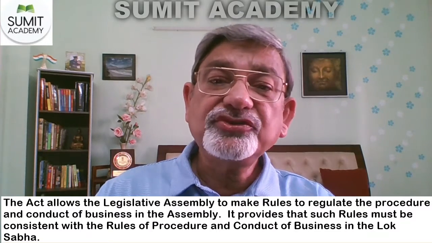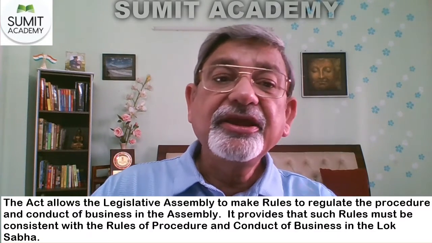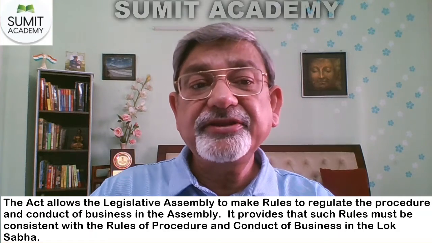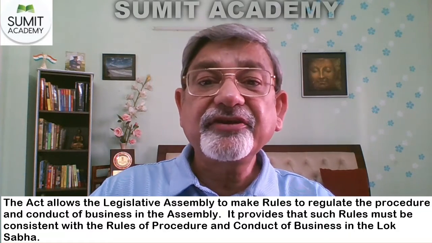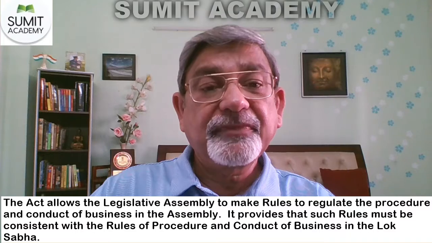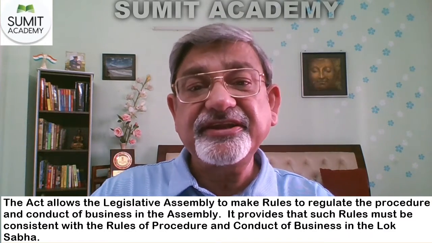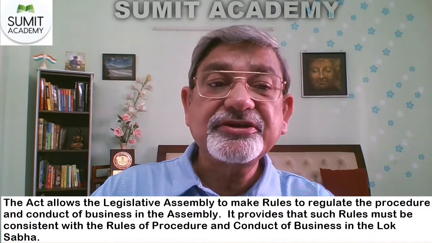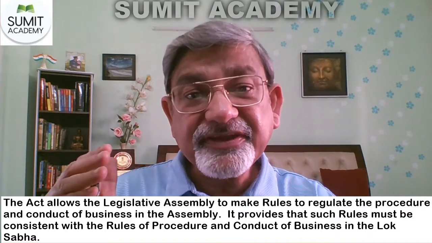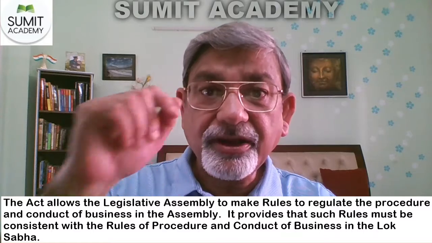The Act allows the Legislative Assembly to make rules to regulate the procedure and conduct of business in the Assembly. It provides that such rules must be consistent with the rules of procedure and conduct of business in the Lok Sabha.